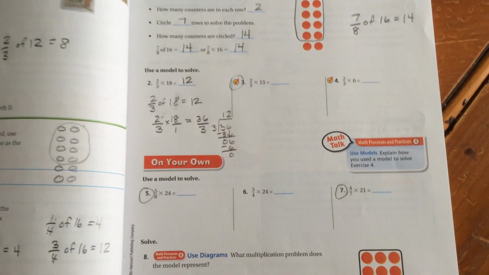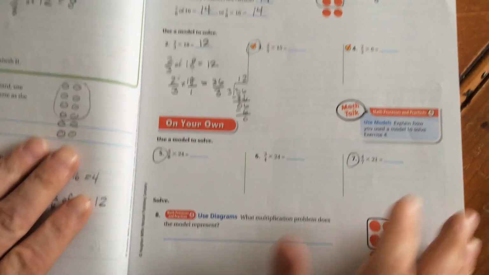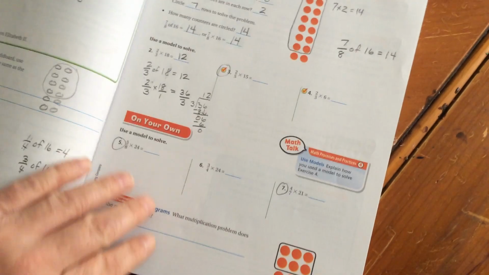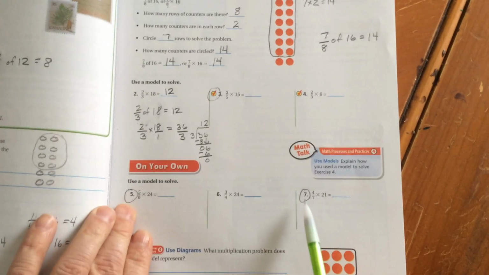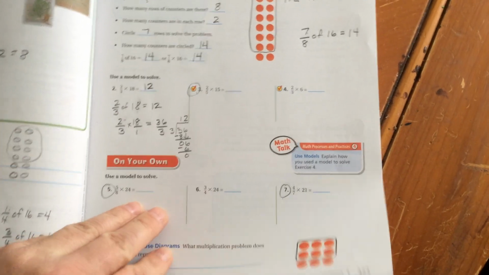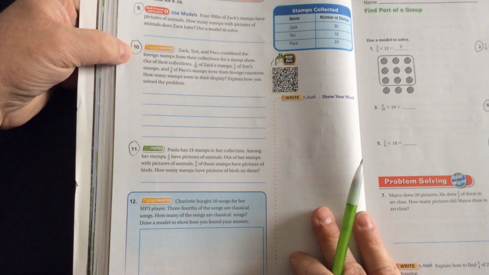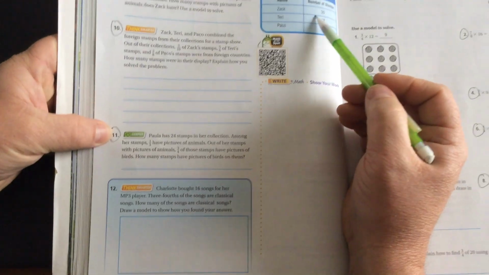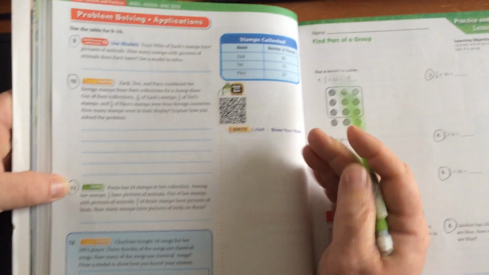All right. Your assignment for today is page 423. You're going to do numbers 3, 5, and 7. Then you're going to turn to page 424 and do numbers 9, 10, and 11. You're going to have to use this chart or table.